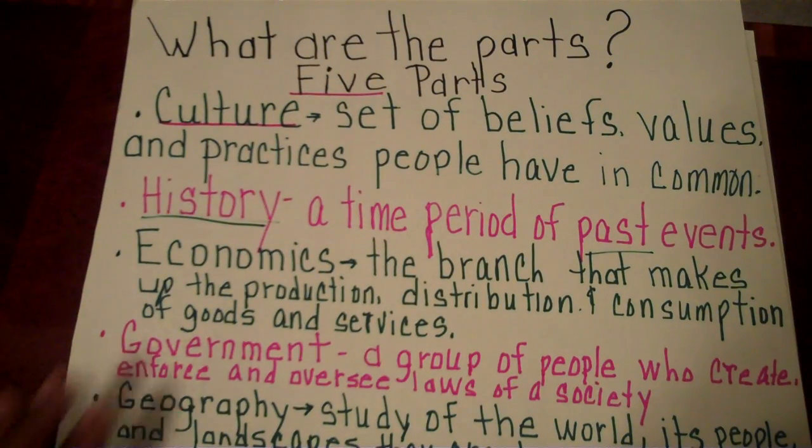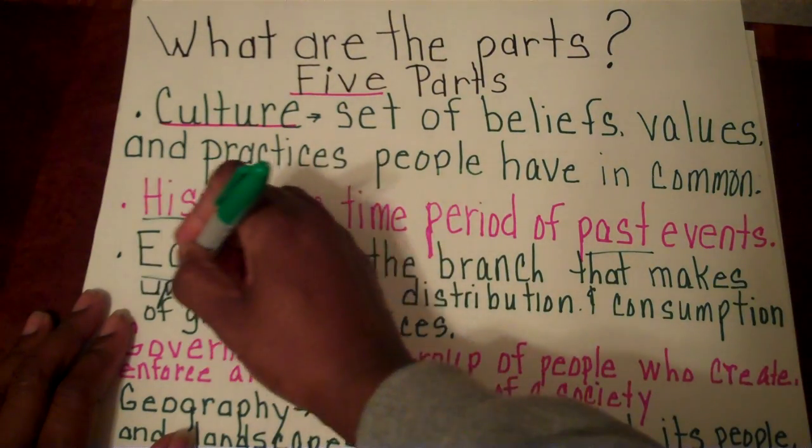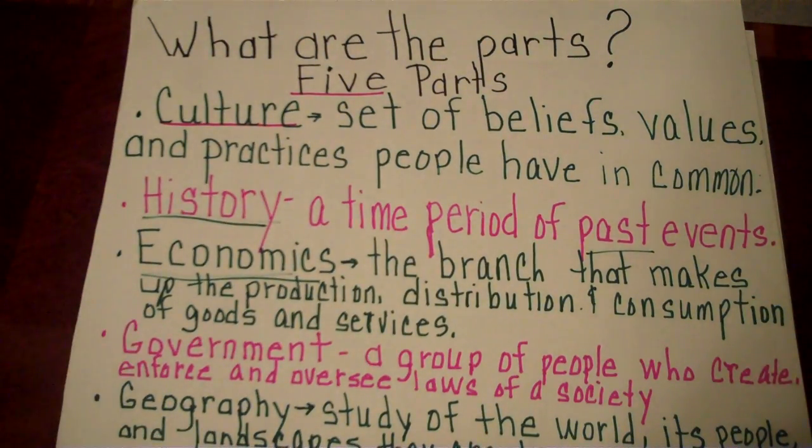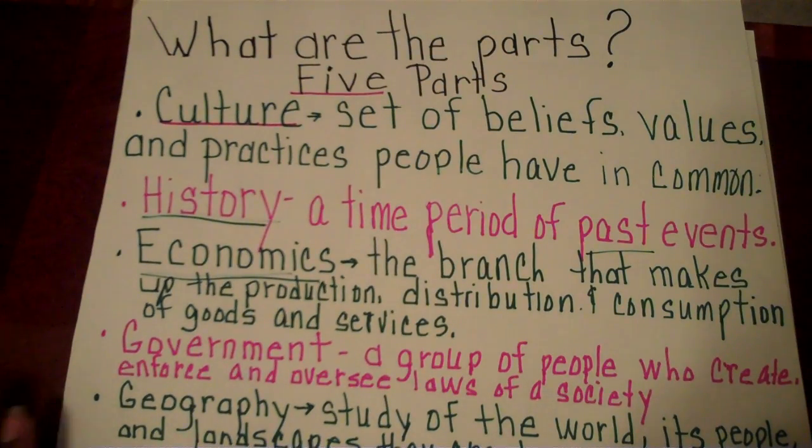The third part of social studies is economics. Economics is the branch that deals with the production, the distribution, which means to give out, and the consumption of goods and services. Consumption is a big word that means to use. So when you're talking about economics, you're talking about money. What makes the money flow in a society? How do people get goods from one place and use them? That all goes to economics, and that makes up social studies.